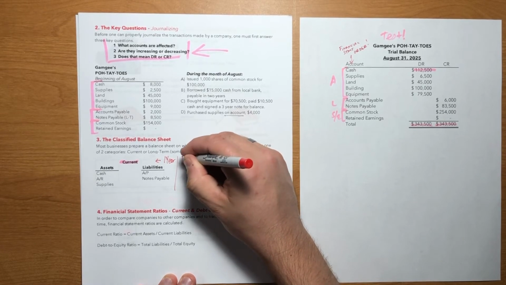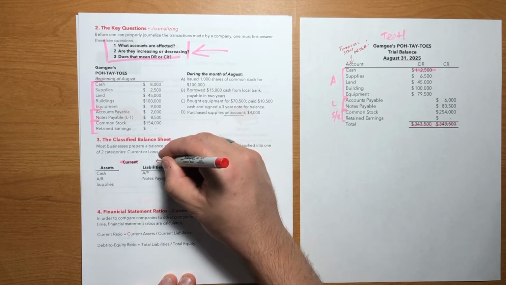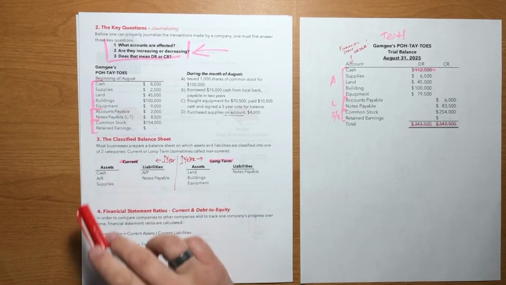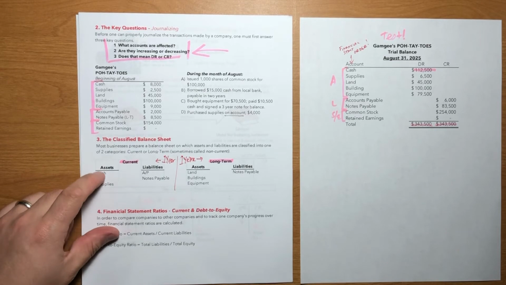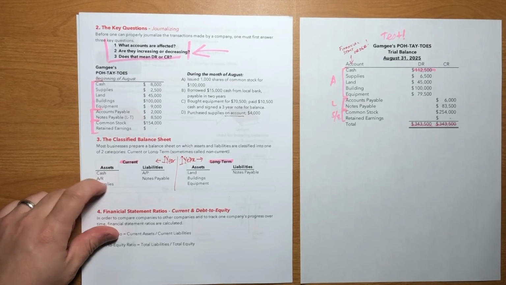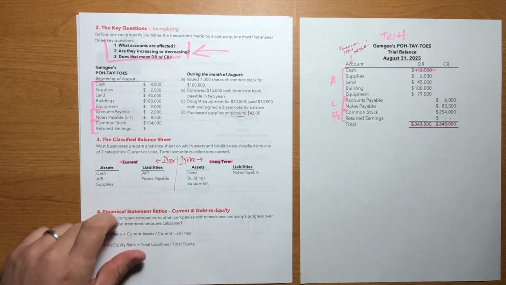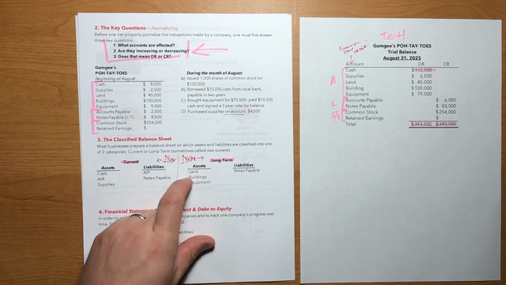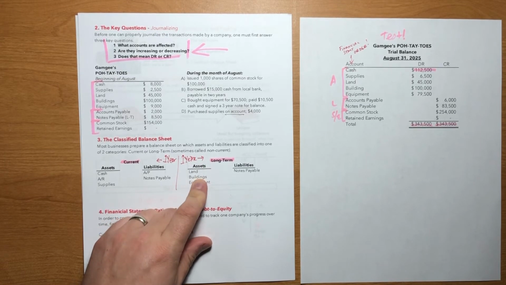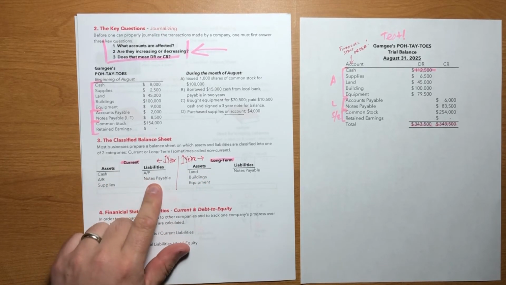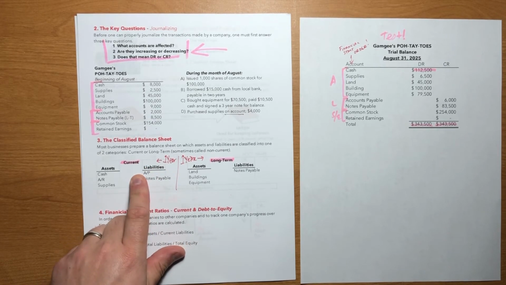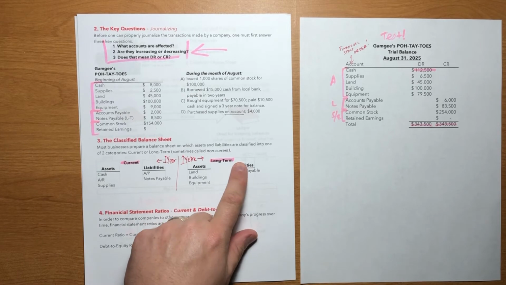One year. So, current liabilities, current assets. These are assets that will be used up or turned into cash within 1 year, before 1 year. Long-term assets are assets that will not be used up or turned into cash within the next year. Current liabilities are those that we are going to have to pay off within the next year. Long-term liabilities are those that we are not going to have to pay off within the next year.